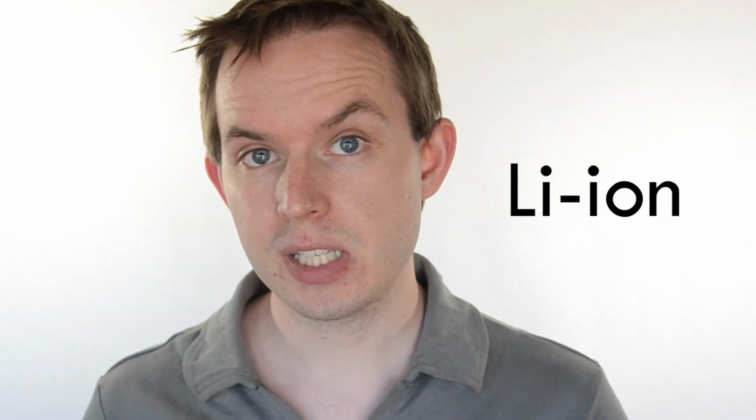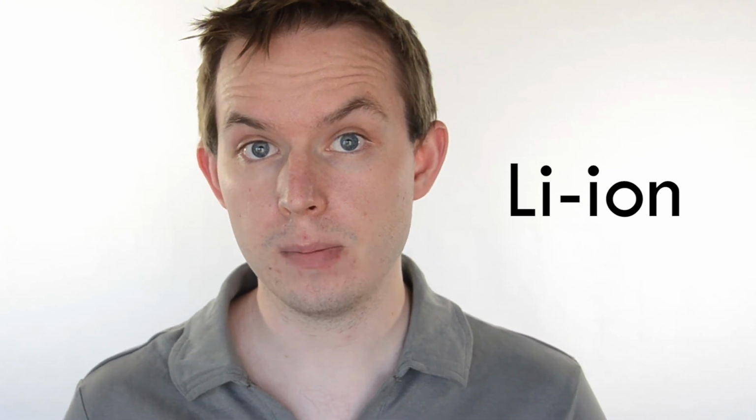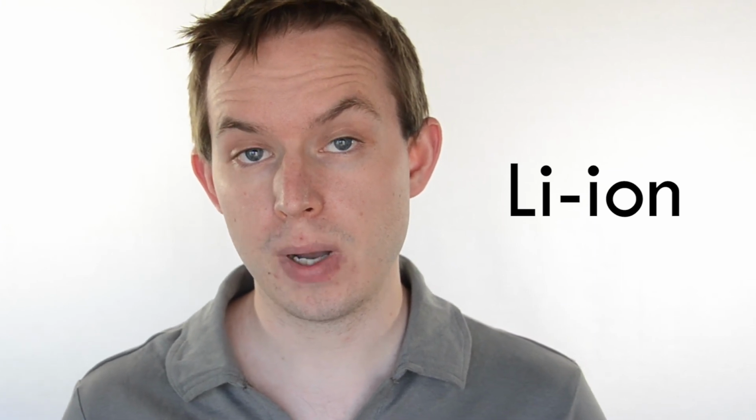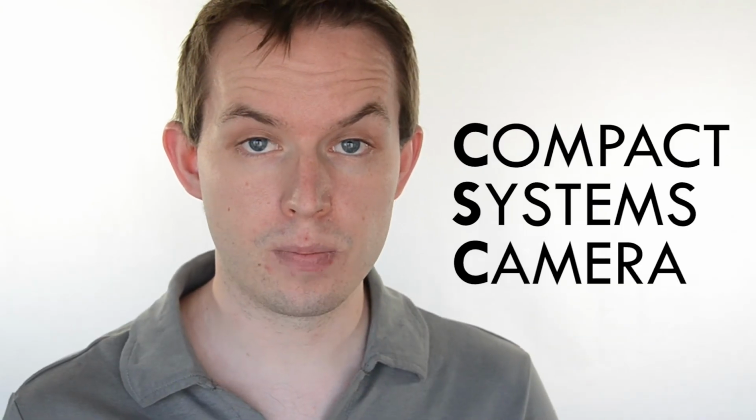What you see here is not a misspelling of lion, but rather stands for lithium ion. This is a type of rechargeable battery that's available in cameras. SLR stands for single lens reflex, which means the camera has a viewfinder that sees through the lens. On Sony, the SLT stands for single lens translucent, and CSC stands for compact systems camera.